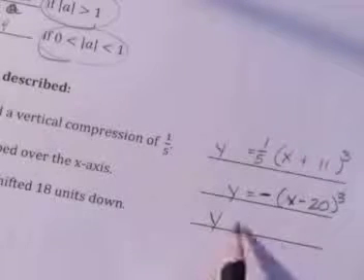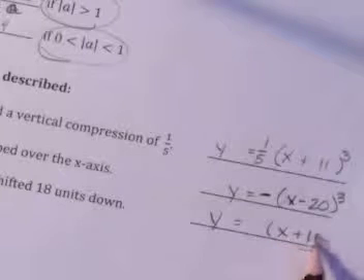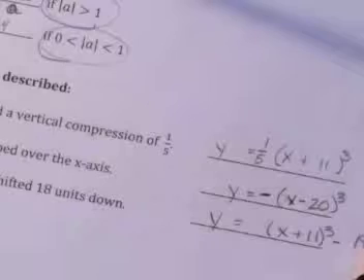A cubic function shifted 11 units left and 18 units down. That's that. And this is the last of your videos on shifting cubic functions.